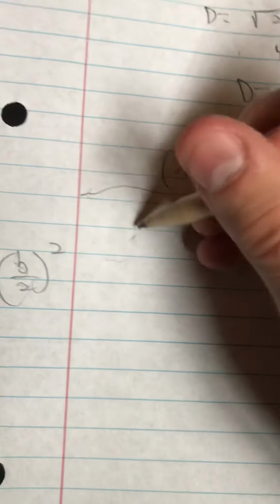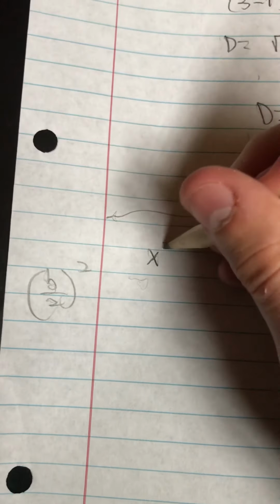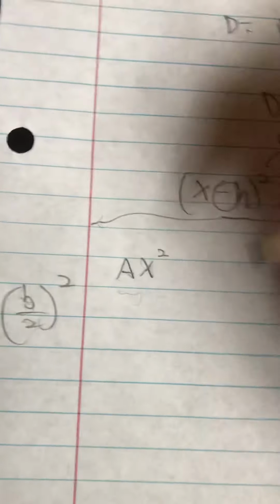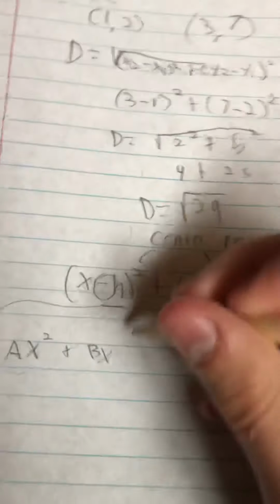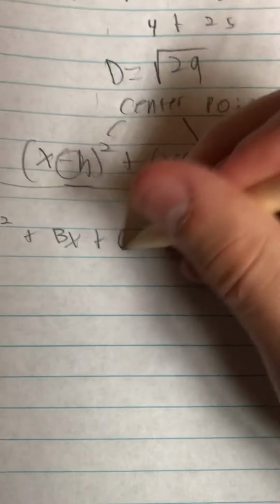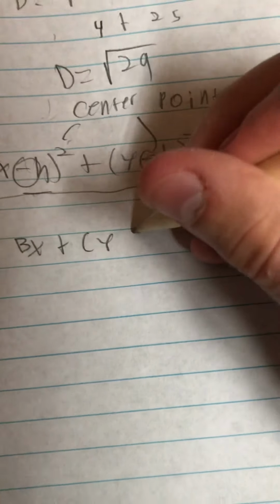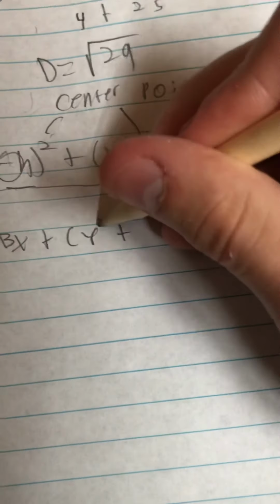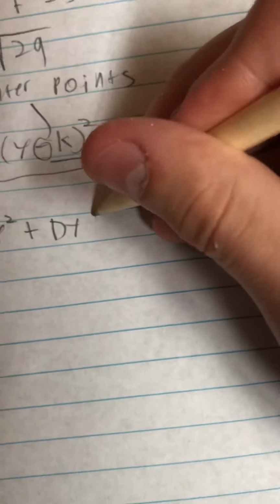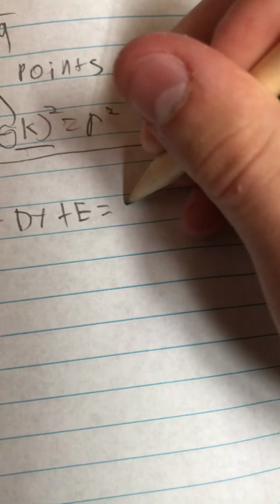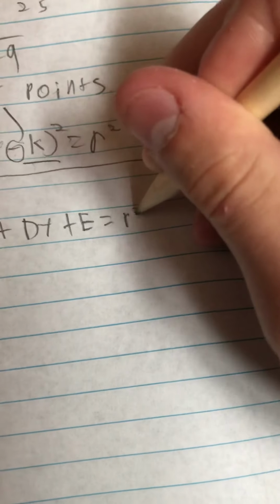So it's going to be ax squared plus bx, and then plus cy squared plus dy plus e equals r squared.